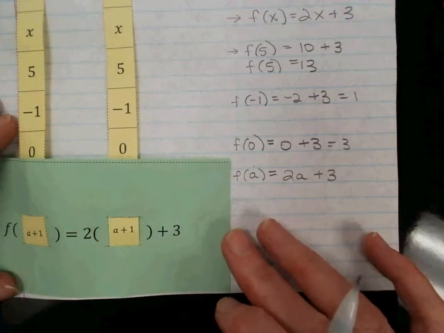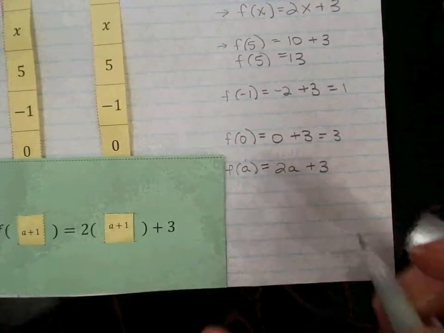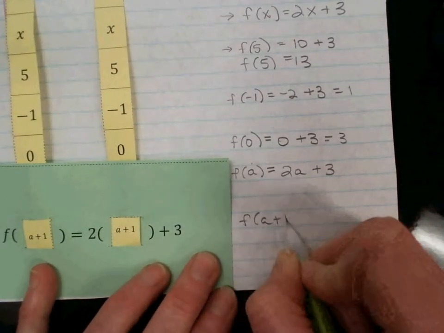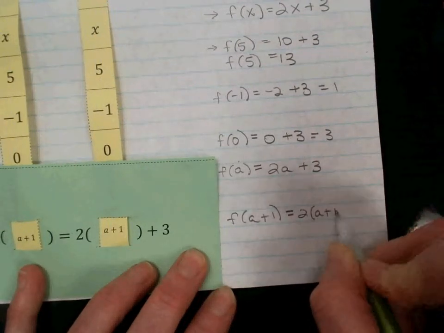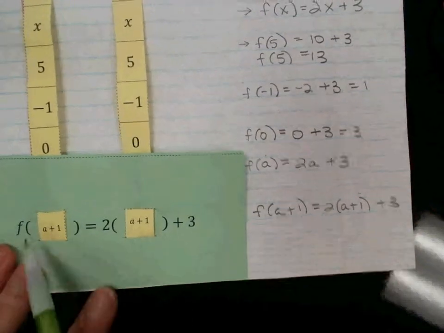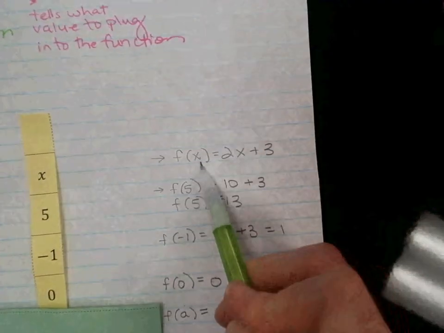But there is one more. Man, mine's a little bit of a mess. So this one says f of a plus 1 equals 2 times a plus 1 plus 3. This is where people start to get mixed up because we now put an algebraic expression in for x.